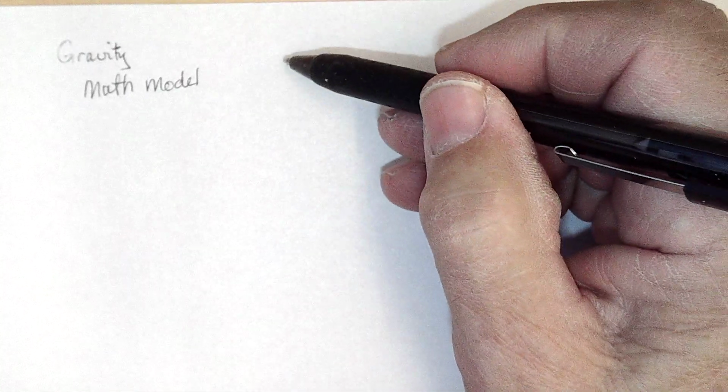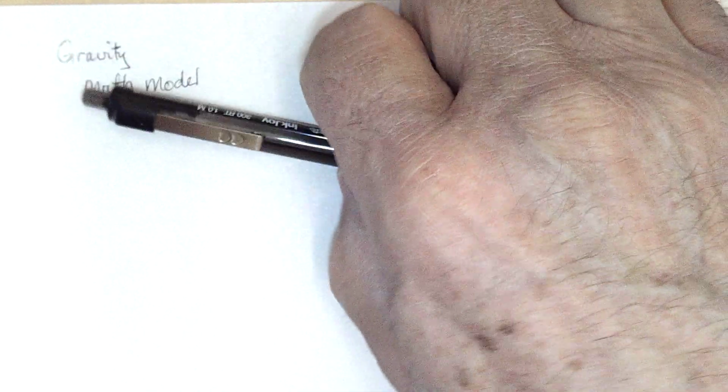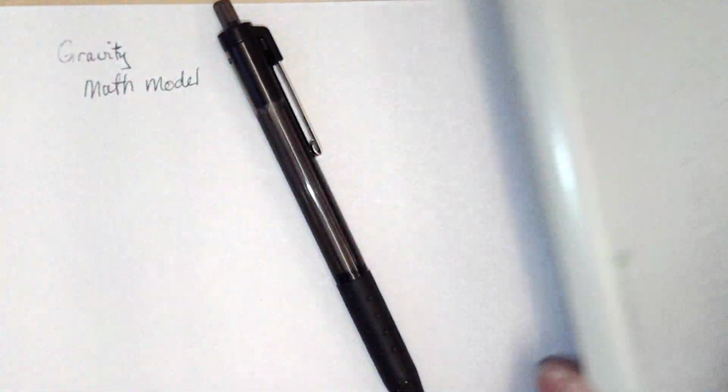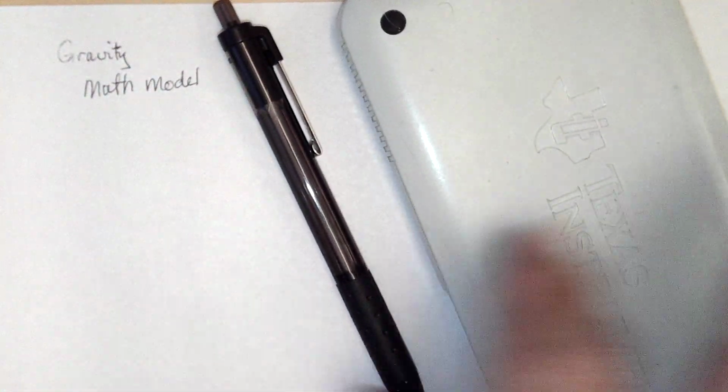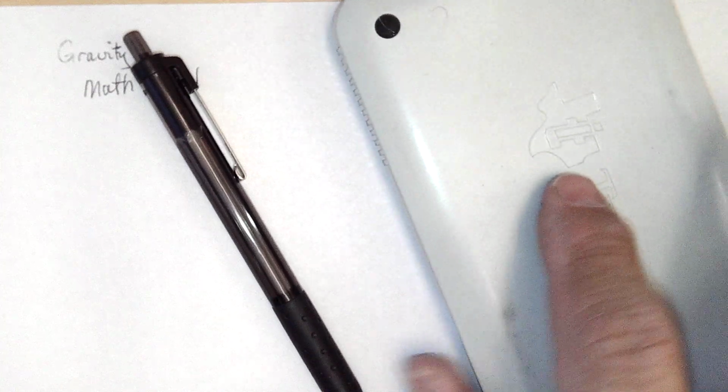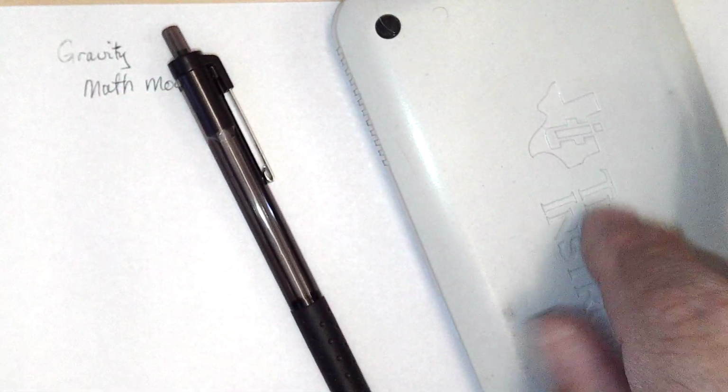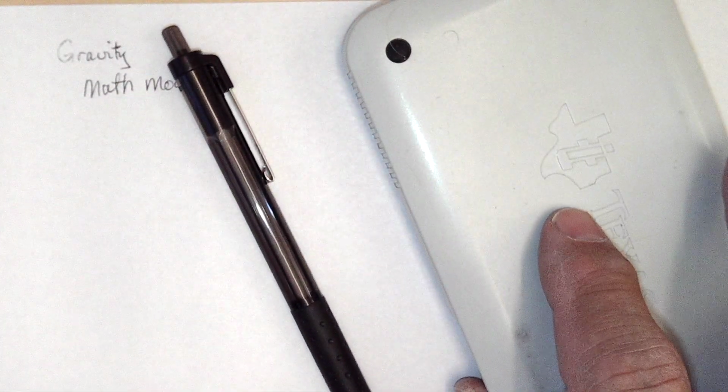So, just so you understand, if I was dropping my pen versus, say, the calculator, which is more massive than the pen, it seems like the more massive thing would be pulled harder, and it is pulled harder by the earth. But because it's more massive, it takes a stronger pull to speed it up.